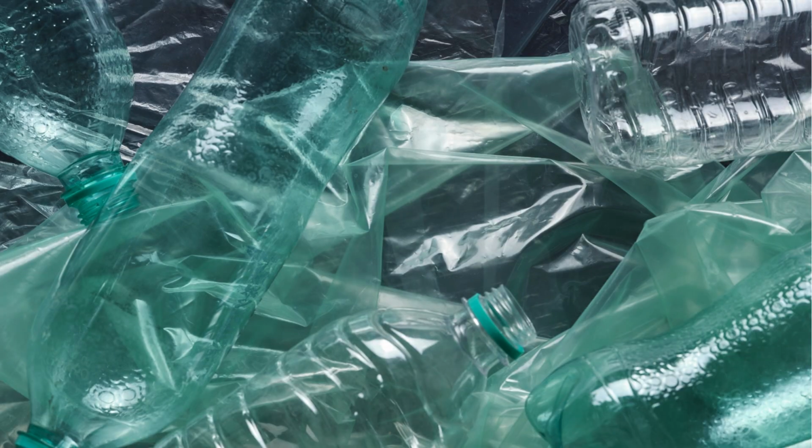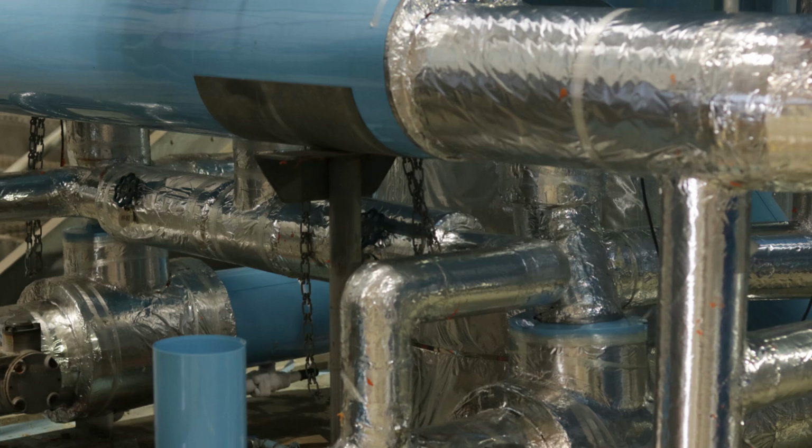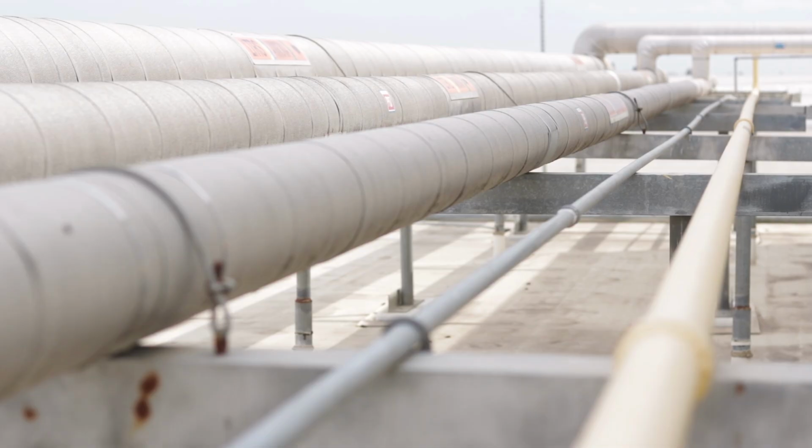Some materials conduct heat more easily than others. Metals tend to be good conductors, while wood and plastic are poor conductors. Materials that do not conduct heat well are often called insulators. Insulating materials are used on pipes and buildings to prevent heat from entering or leaving the space.